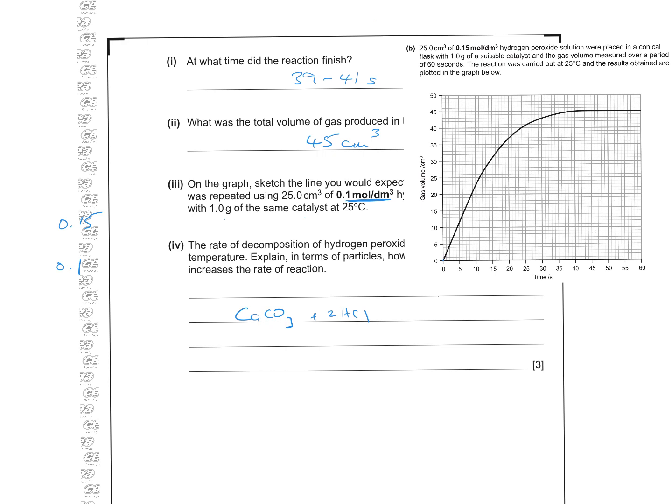Start off at the same place. Because the concentration is less, the rate of reaction would be less, the line would be less steep, but it would level off at the same place. So that's if we keep everything the same, and that's for two reactants. We've just changed the concentration, we've lowered the concentration.